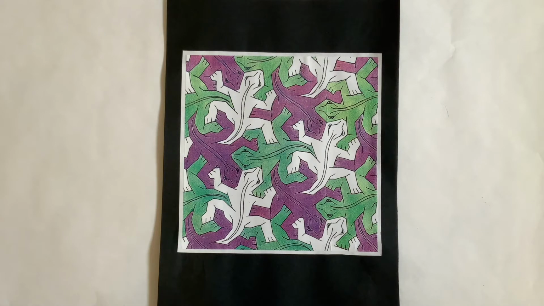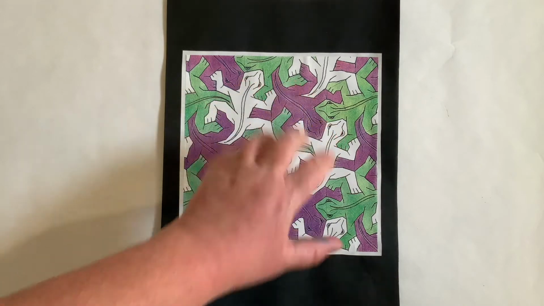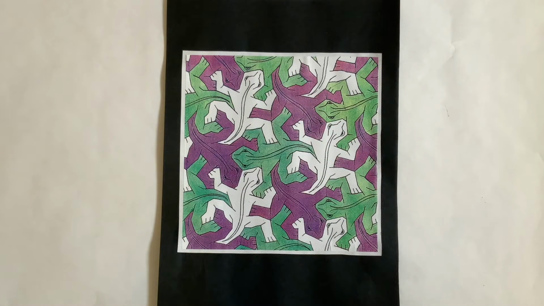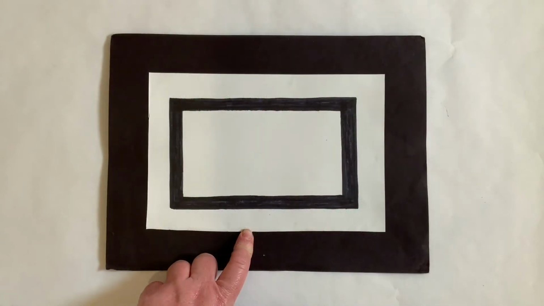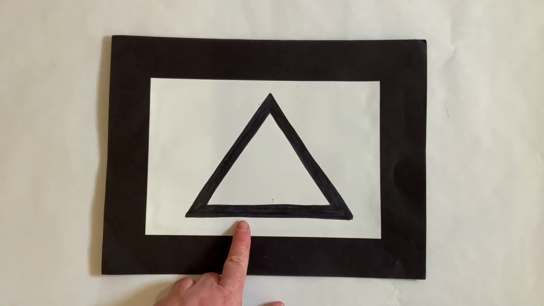Now, do you see geometric shapes like the one that I made? No, that's the only difference. M.C. Escher used organic shapes, shapes with animals. We are going to use geometric shapes today. You can choose between a rectangular shape to make your pattern with, or you can choose between a triangular shape to make your pattern with.